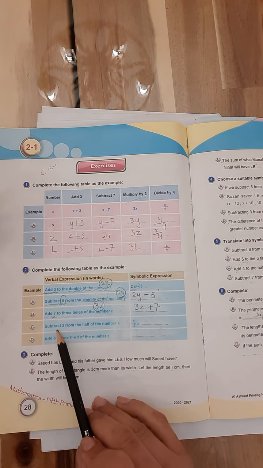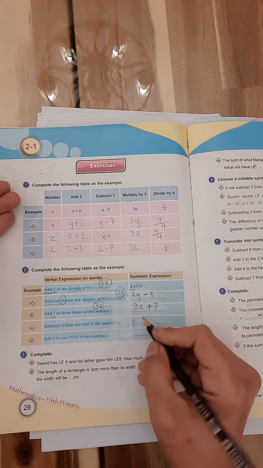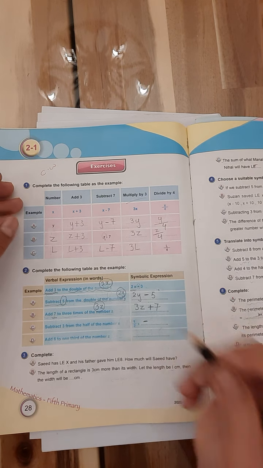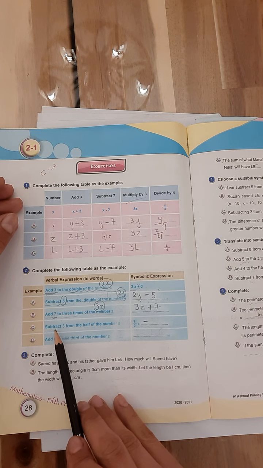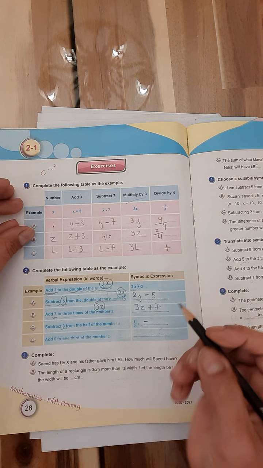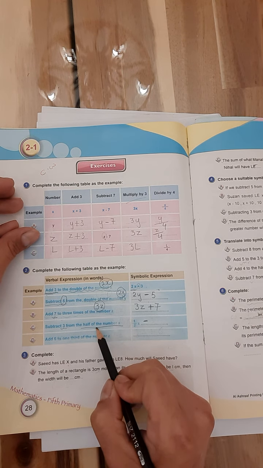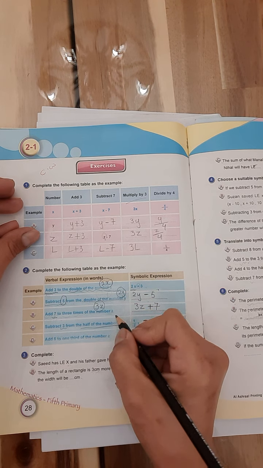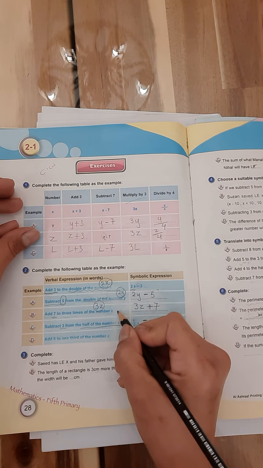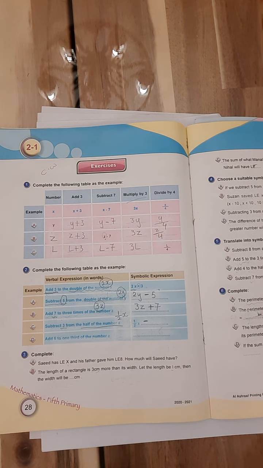Number C. Subtract 3 from the half of the number x. Subtract means minus. He solved half of it for you. Subtract means minus, the first thing, the operation. And then the two numbers, 3 is written in math. The second number is half of the number x. This is written in English. This is not prepared, so we need to prepare it. Half of the number x is written like this: half x. Half of the number x means half times x, and it is written half x because the multiplication operation disappears.